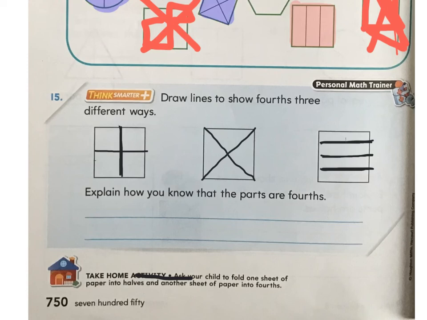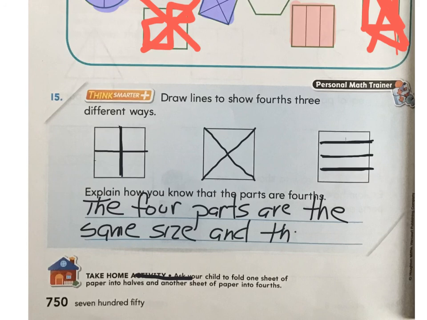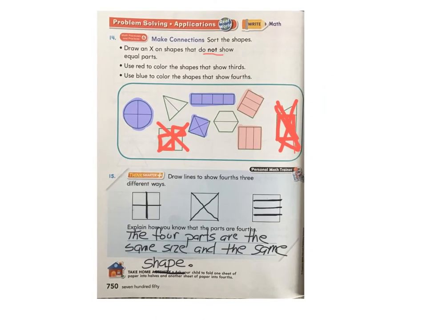And now we have to explain how you know the parts are fourths. We know it because the 4 parts are the same size and the same shape. And that completes page 750.